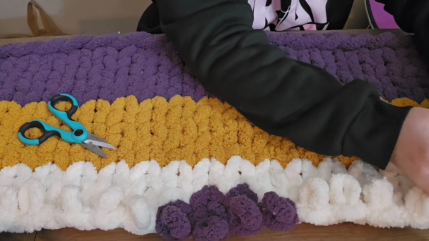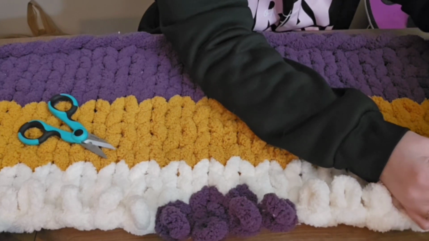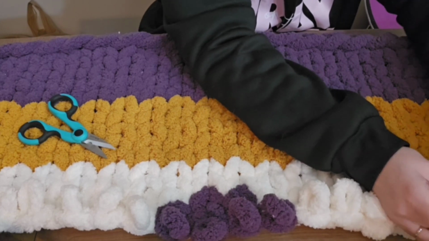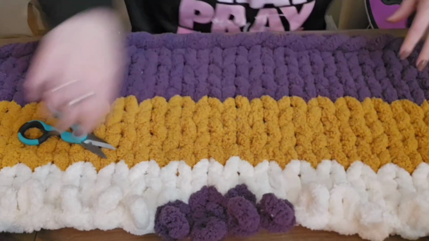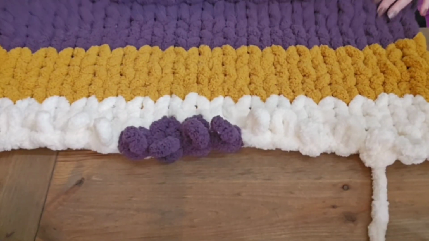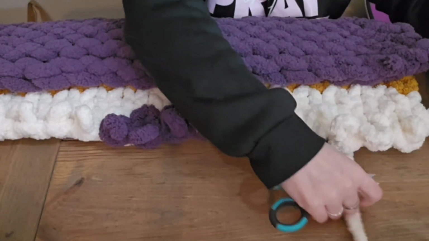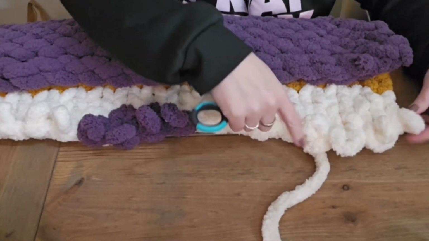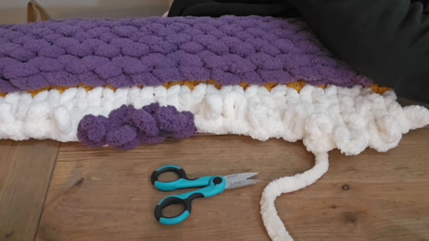1, 2, 3, there's 4 white, and I'm going to go ahead and pull this down and over a little bit. And I usually fold my blankets as I go too. So I did 4 white. And I'm going to go over to my paper and cross off the number 4.